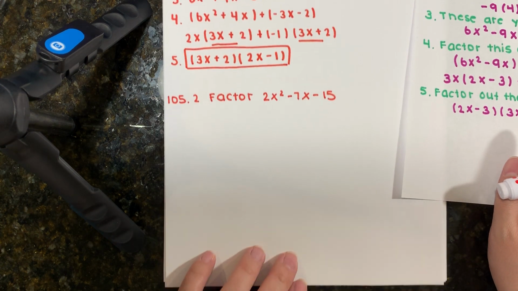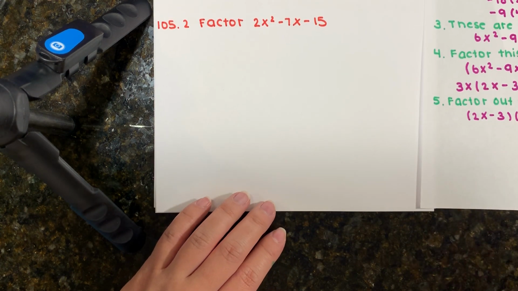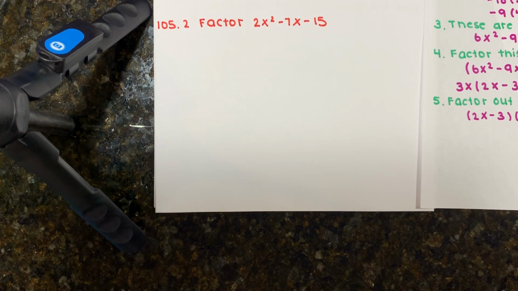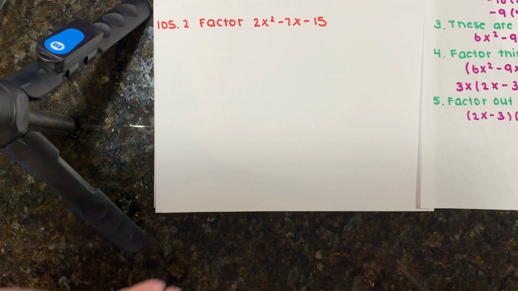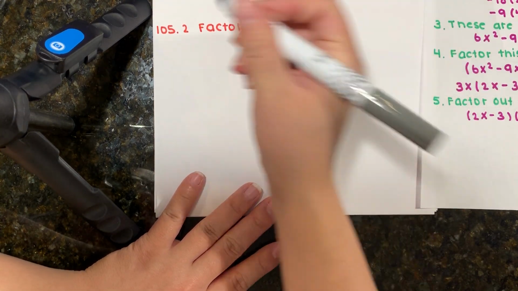Okay, so we're going to follow those steps again in 105.2. So I hope you wrote those steps down because we are going to be using them, and I don't want to keep flipping back to it, so please make sure you had written those steps down. So the first step is going to be to multiply the first term and the last term.